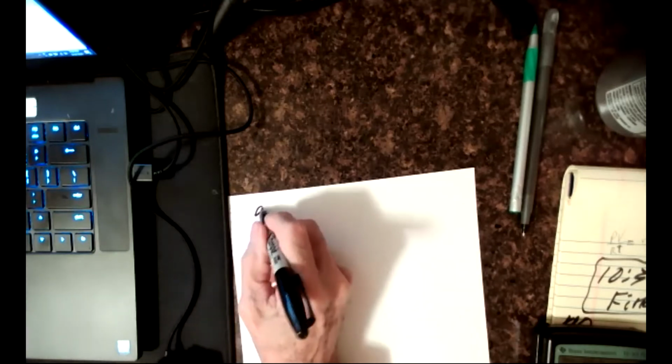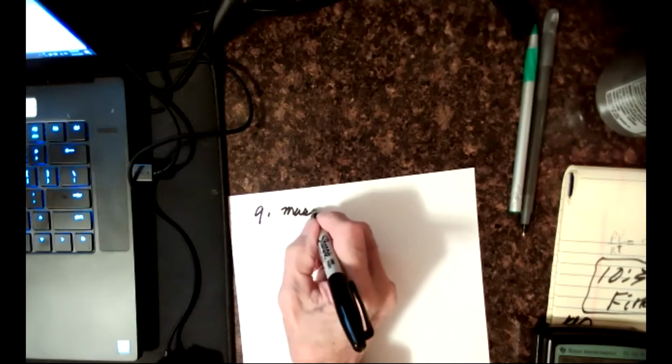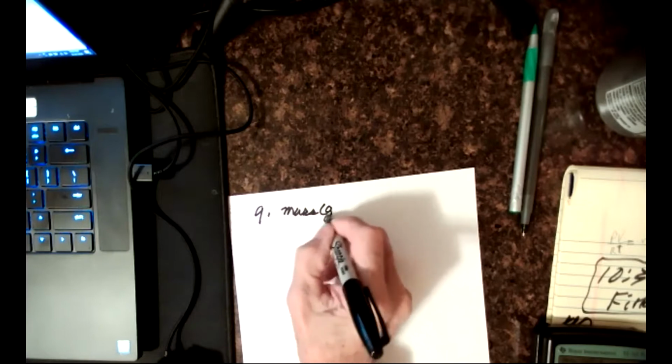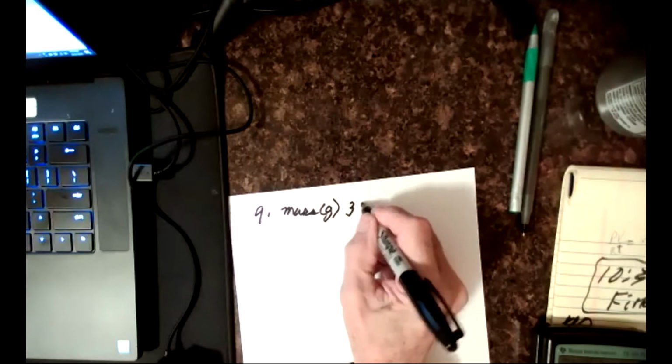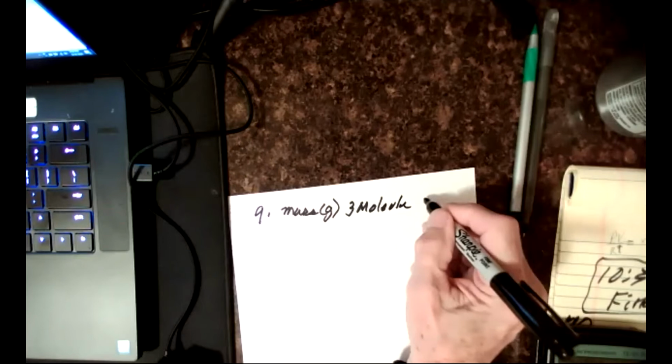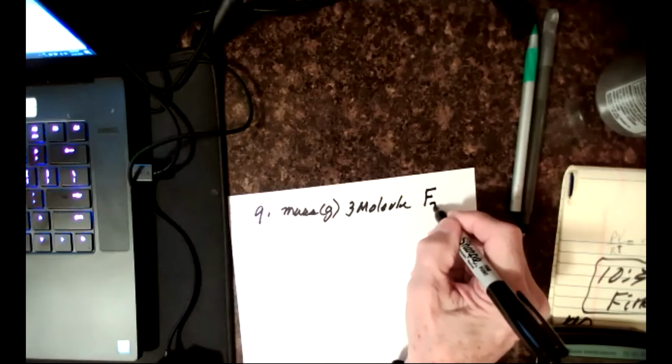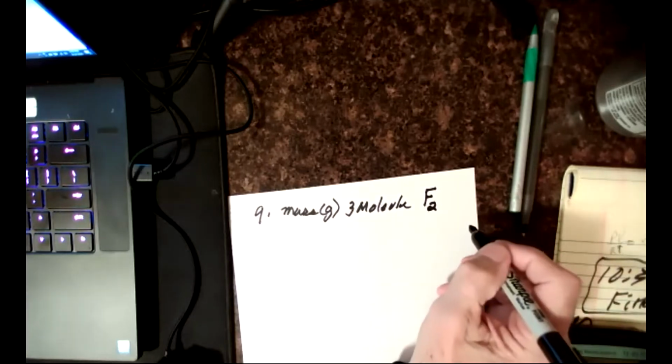What is the mass in grams of 3 molecules of fluorine gas? So, mass, grams, 3 molecules, fluorine gas. That, again, depends on you knowing it's F2. Okay?